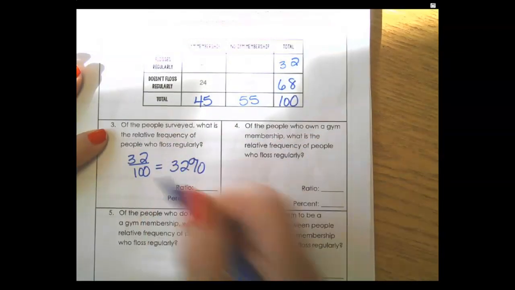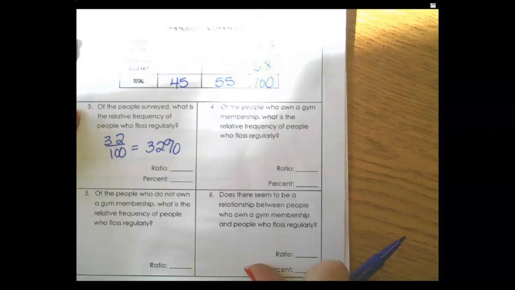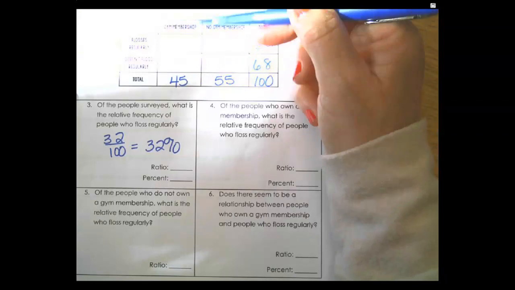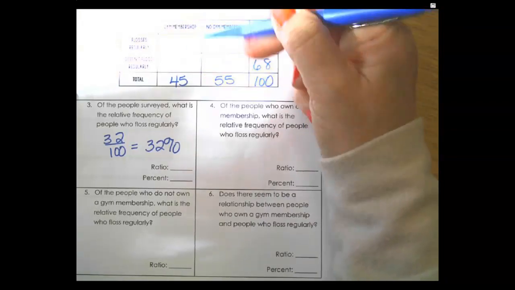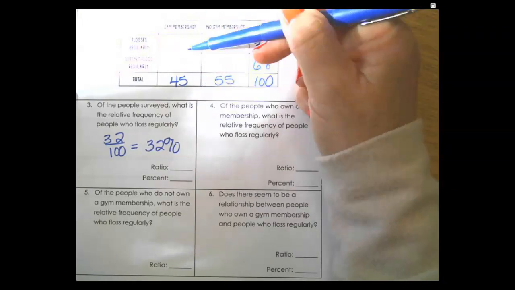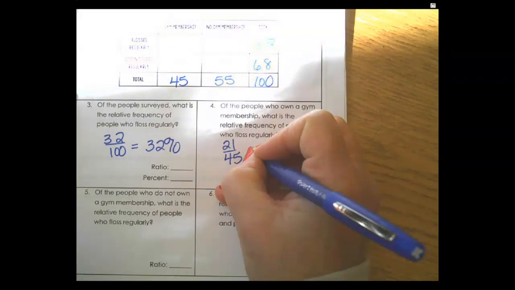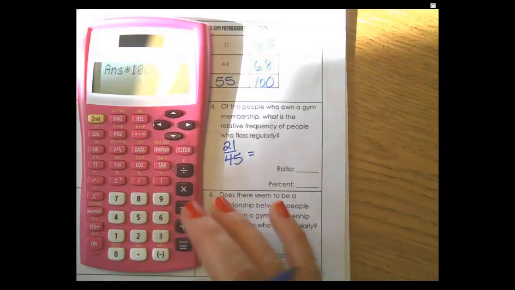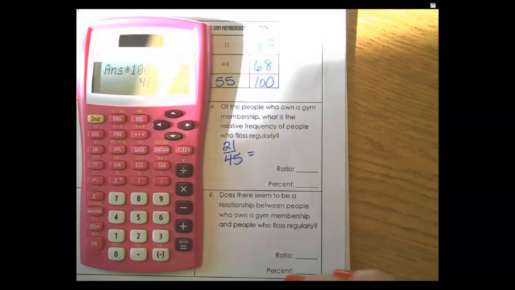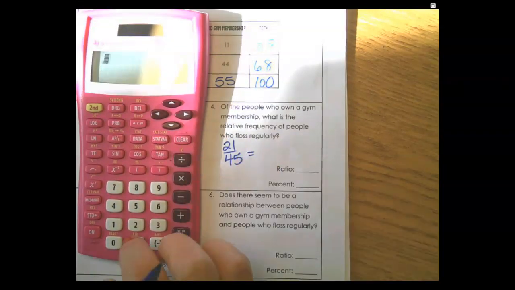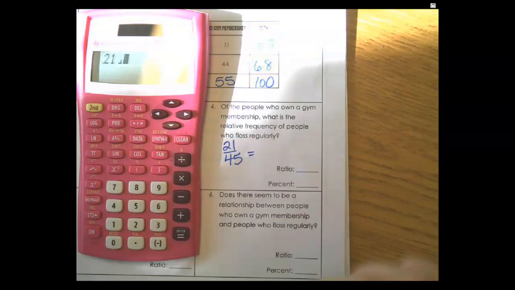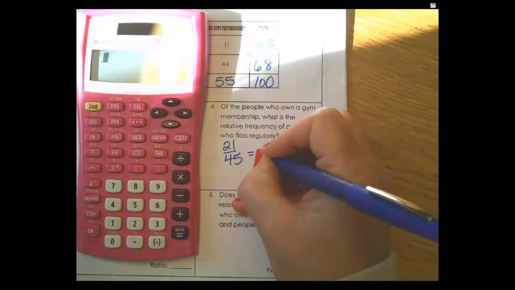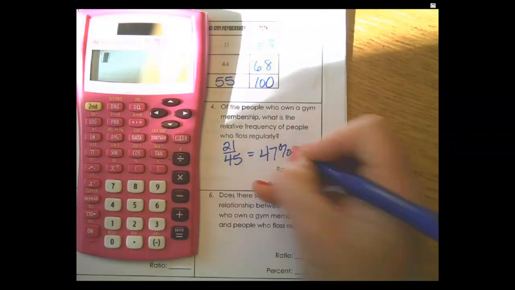A lot of times they like that simplified, so you could always simplify that in your calculator. This one says, of the people who own a gym membership, what is the relative frequency of people who floss? So now we're looking down this column. How many people floss regularly? 21 out of the 45. So 21 over 45 times 100. I wonder if we can use our percentage key. That's not going to work. Okay, so it's going to be over 46, so we're going to say 47%. We kind of rounded, but we made it easier.